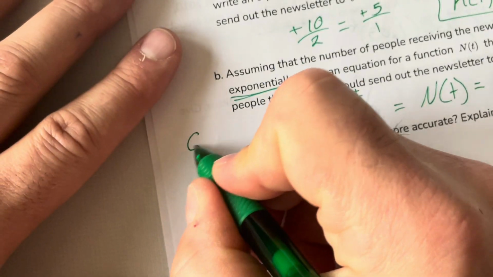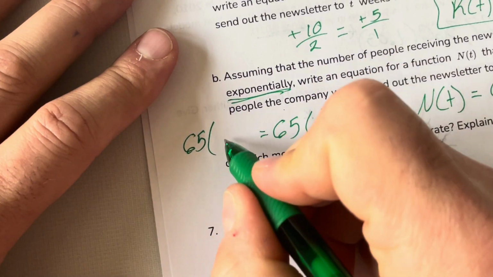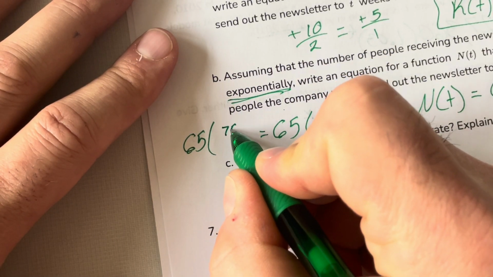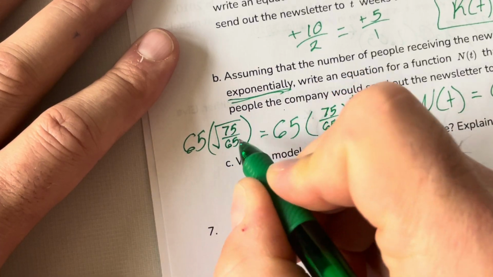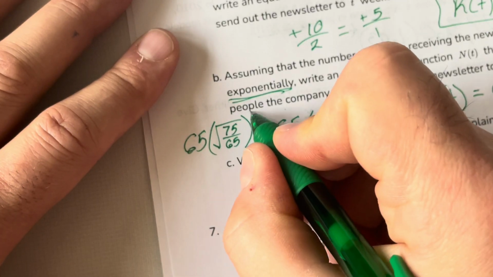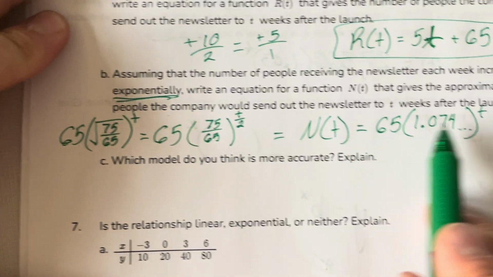And we could also write it as 65 times the ratio of 75 divided by 65, the square root of that answer, since it's by 2 weeks, to the t power. That's mathematically equivalent to all of these.